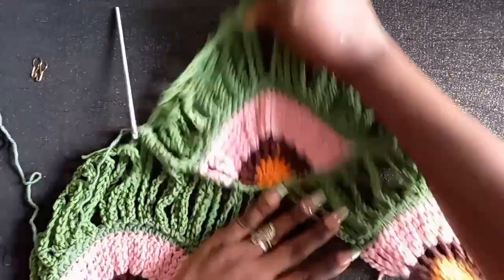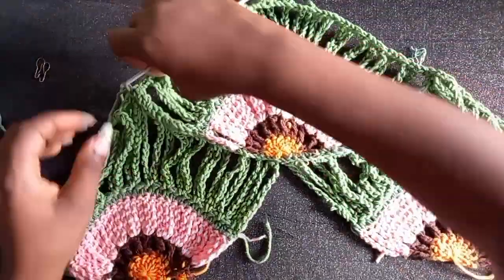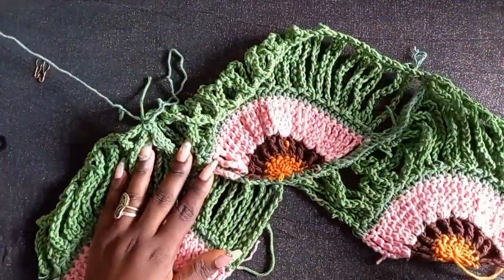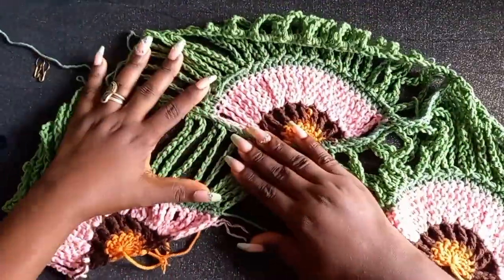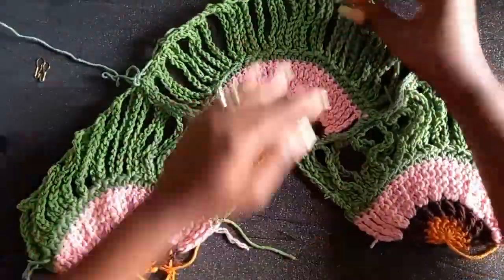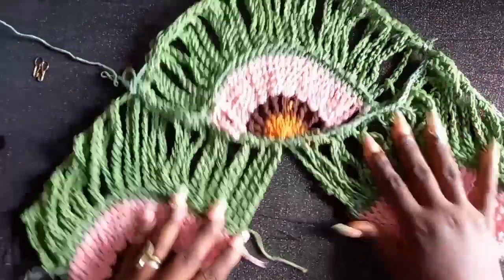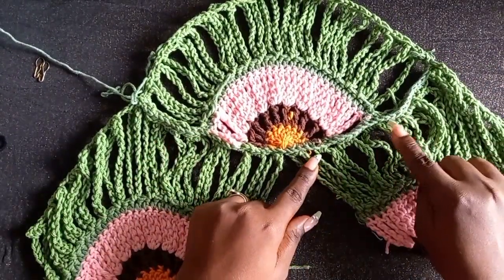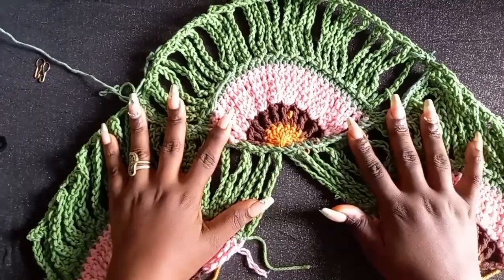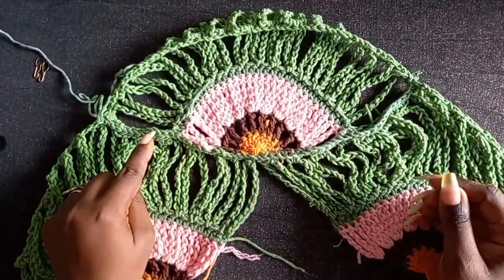Okay, so now I'm done with the other side. So just going to pull the yarn and bring out the hook. Okay, and I'll try to stretch as much as I can. So this is the part where we did the slip stitch, and here's the part where we did the single crochet, as you can see. So I'll advise you go in with the slip stitch.